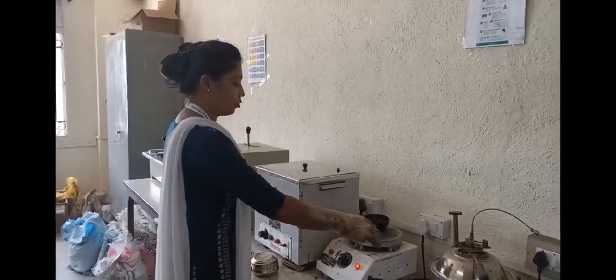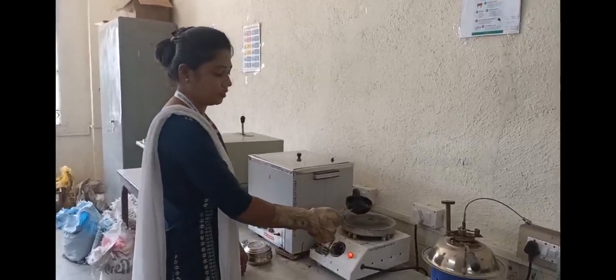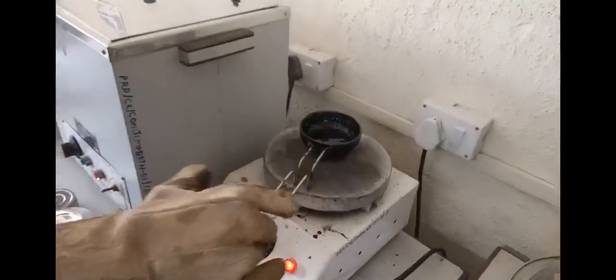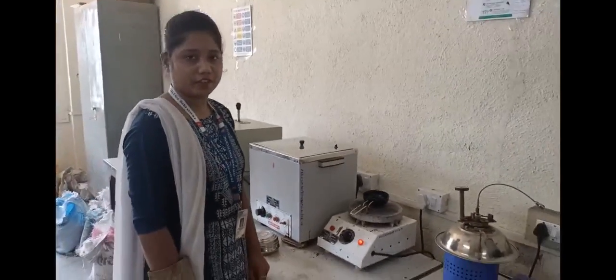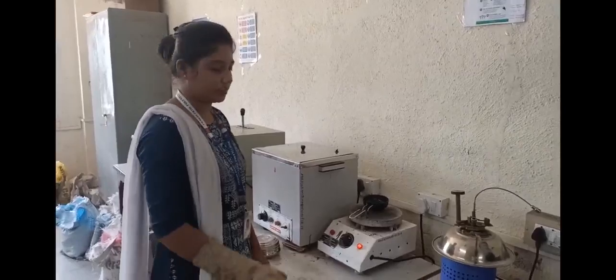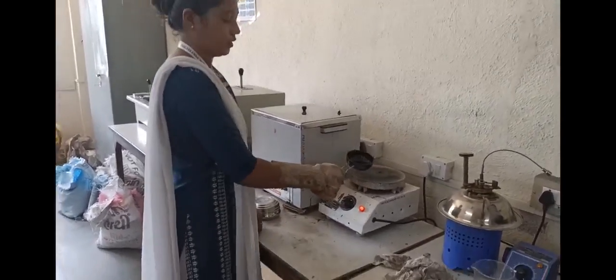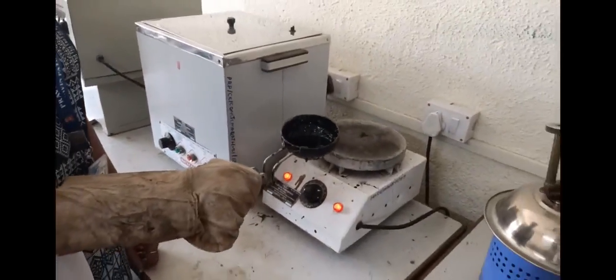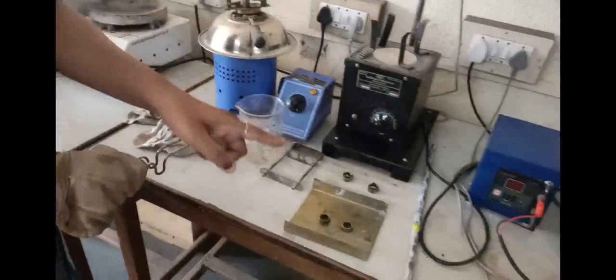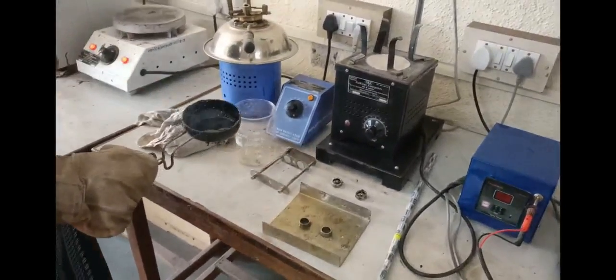First we have to heat the bitumen. The heating temperature of the bitumen is between 75 degrees Celsius to 100 degrees Celsius. You can see after the bitumen is completely melted, we have to pour this bitumen into our ring. You can see the ring.